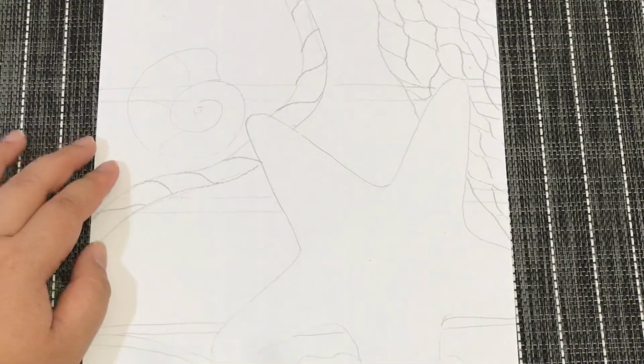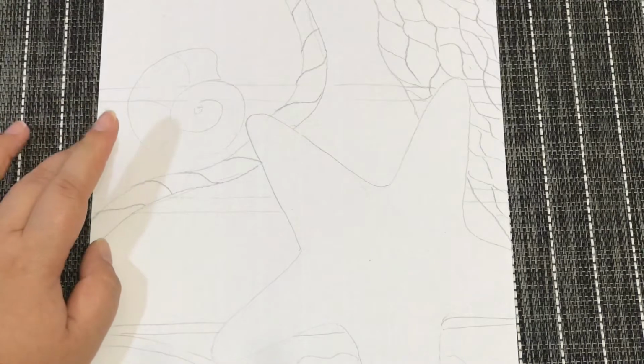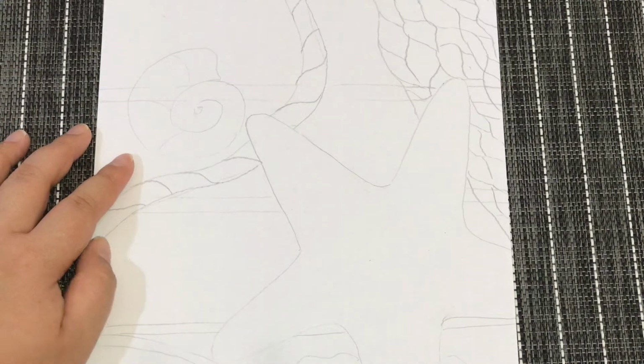Same goes for the parts on this starfish later on. I'm going to use white crayons also. Okay, I think that's it.